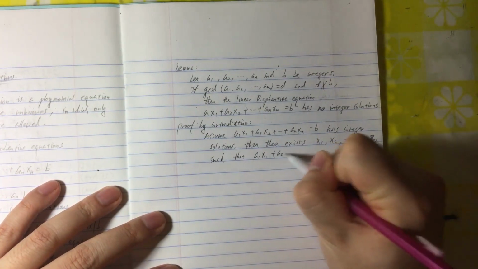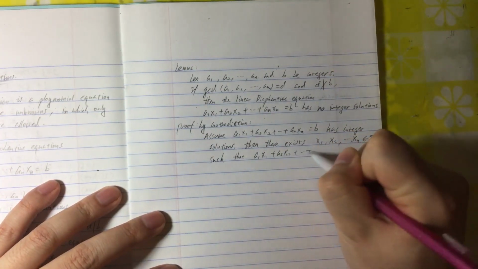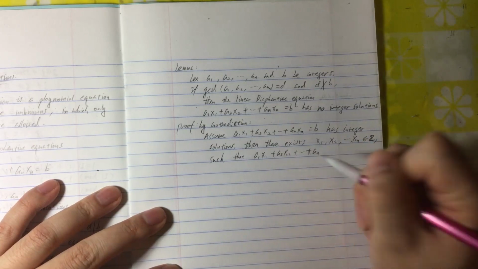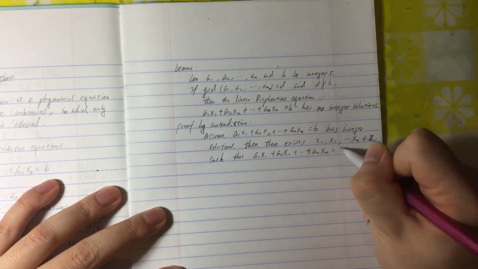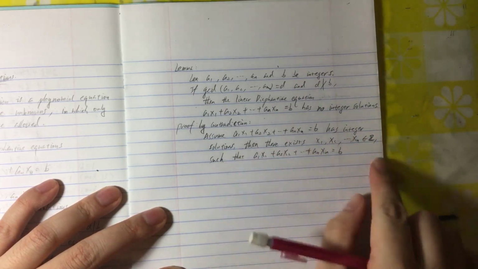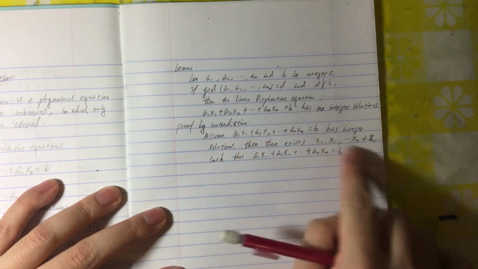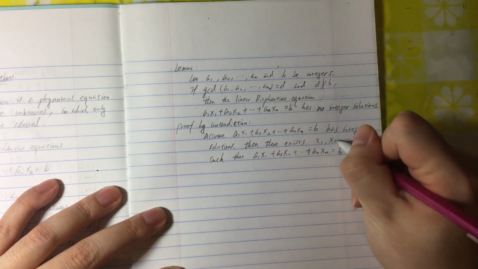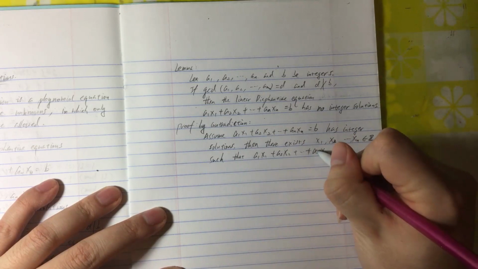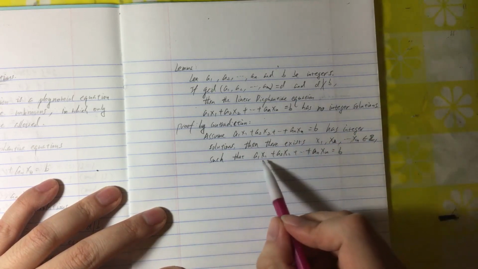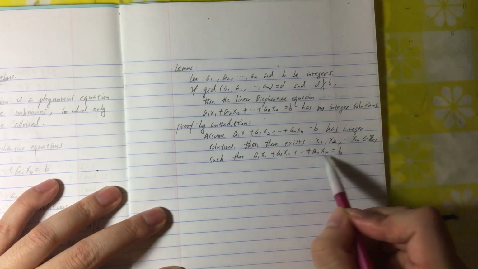a1s1 plus a2s2 plus ansn equal to B, because all these integers satisfy this equation. s1, s2, sn satisfy this equation. So we have a1s1 plus a2s2 plus ansn equal to B.